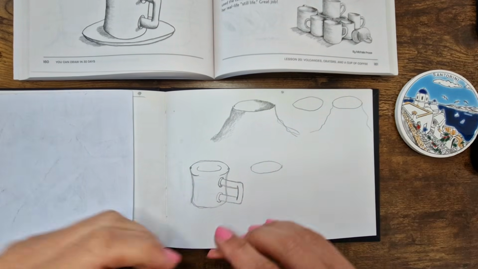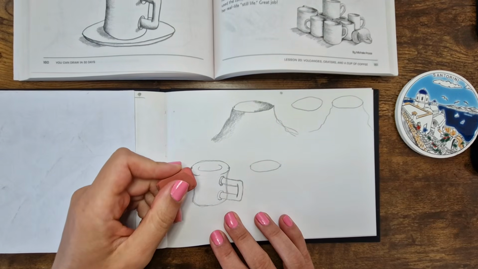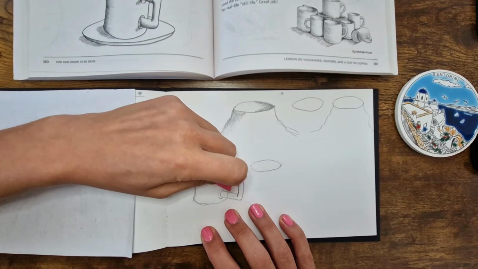And then we are erasing these bits here.